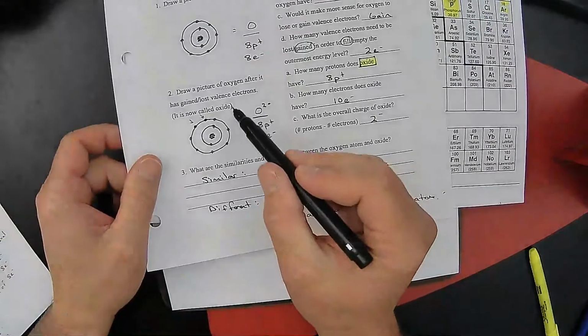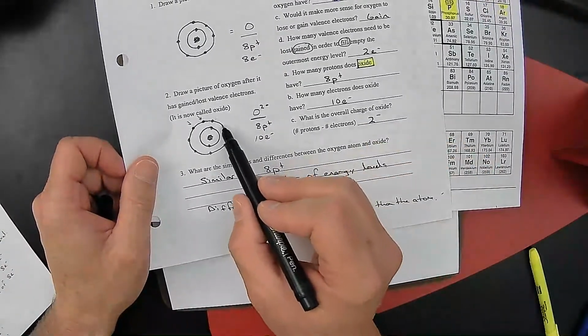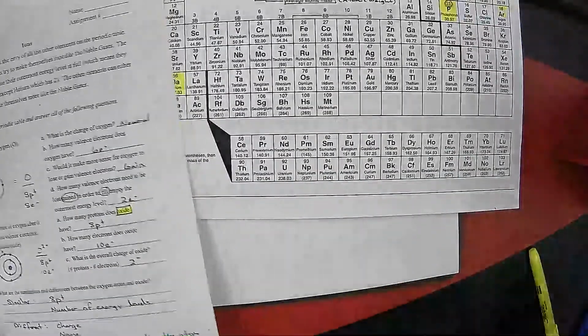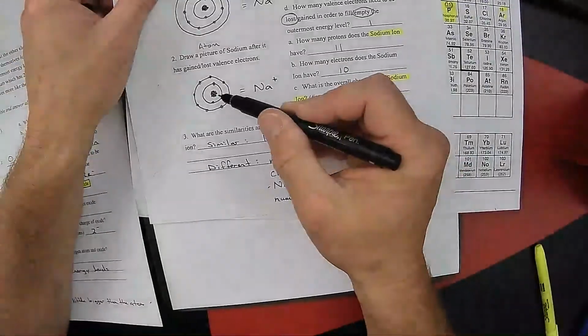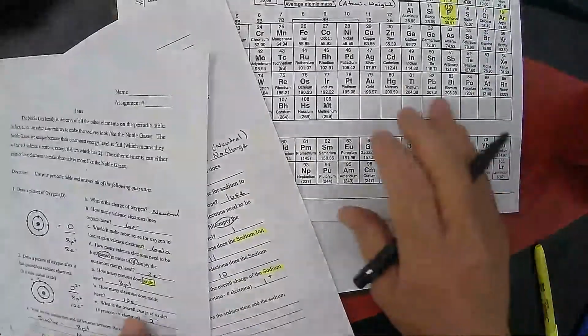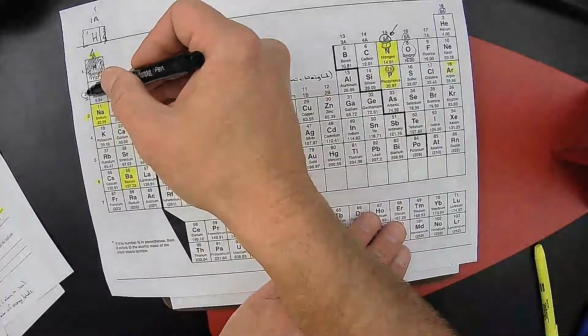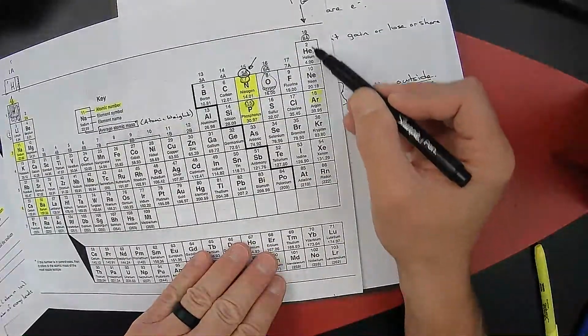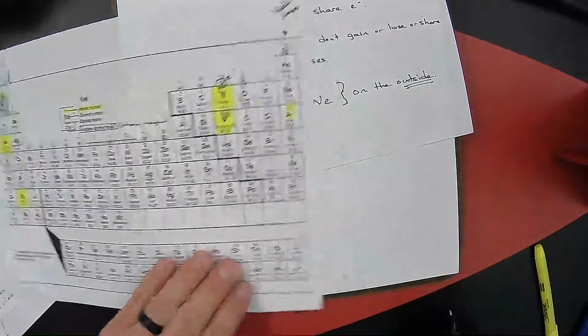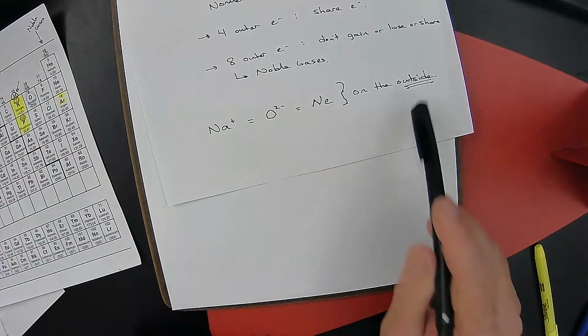So look at oxygen with 2 energy levels, 8 electrons on the outside. Sodium, 2 energy levels, 8 electrons on the outside. And then neon, 10 protons, energy level number 2, 10 electrons, but 8 of them on the outside. All three of these look similar or the same on the outside.